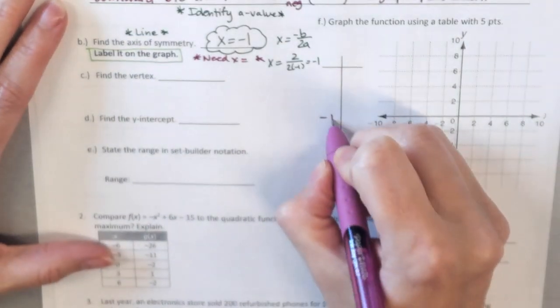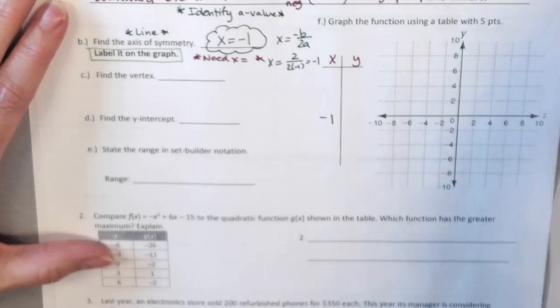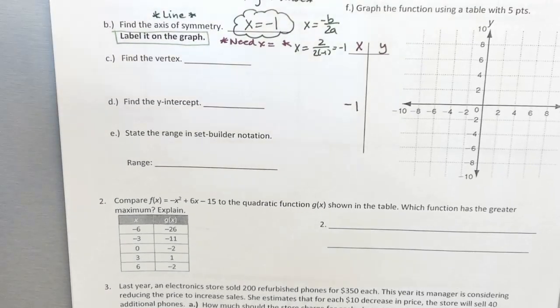Is that blurry for you guys, or can you see that? I'll try one more time. All right, that looks good.